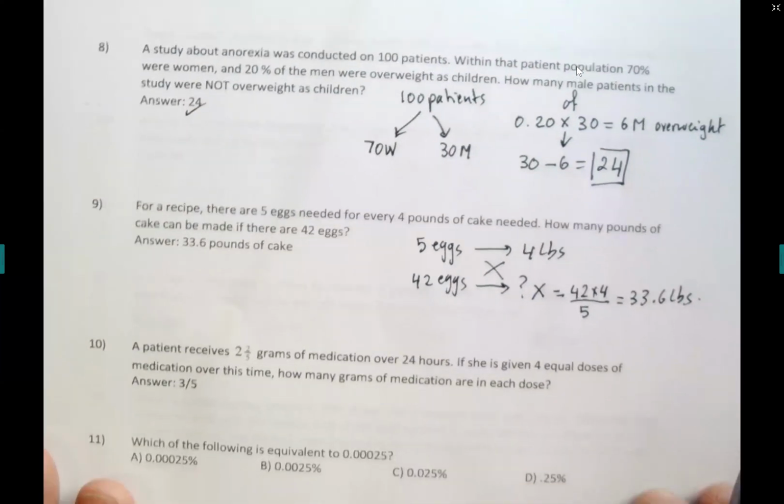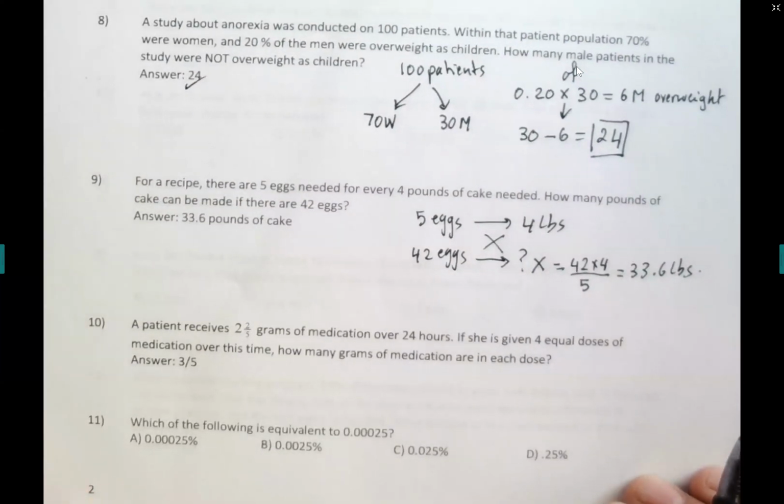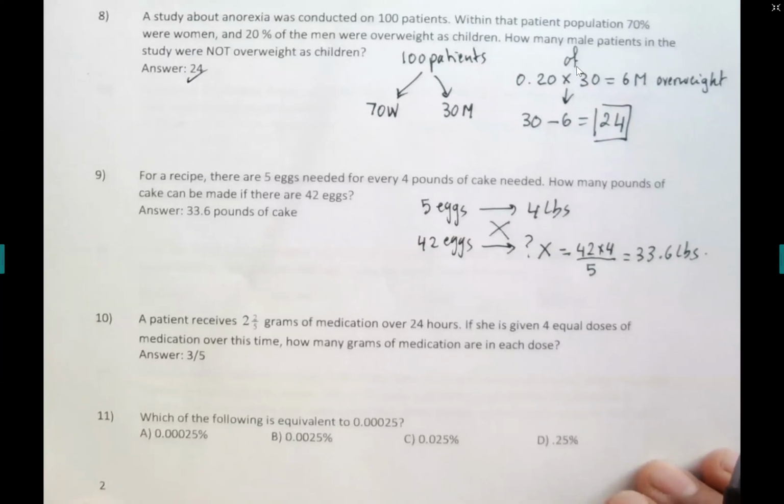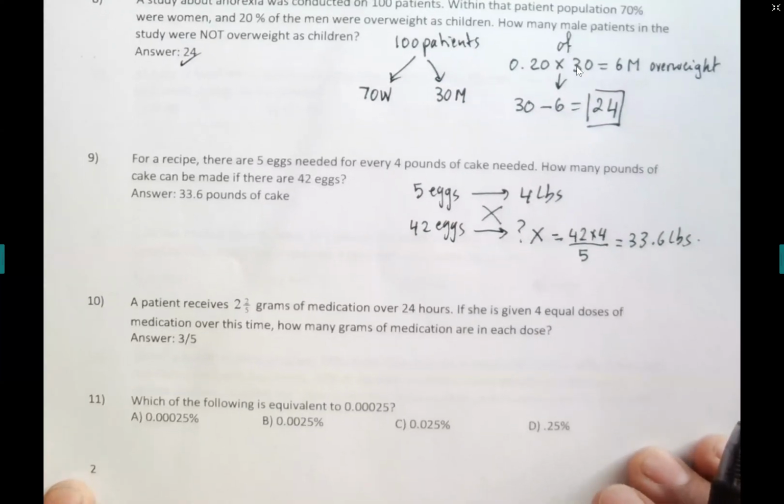Number 10. A patient receives 250 grams of medication over 24 hours. If she's given 4 equal doses of medication over this time, how many grams of medication are in each dose?